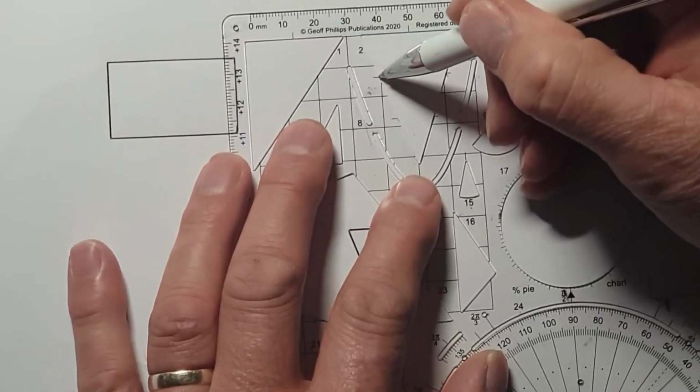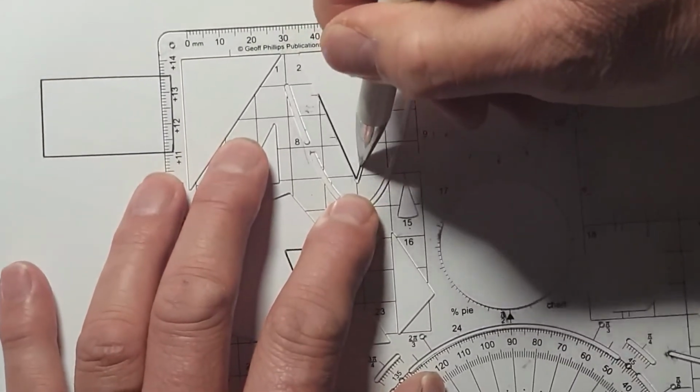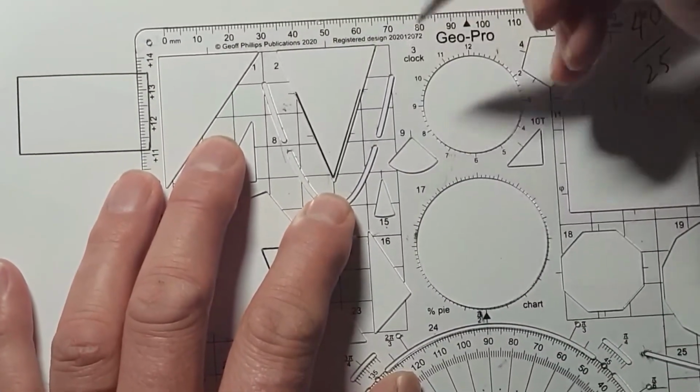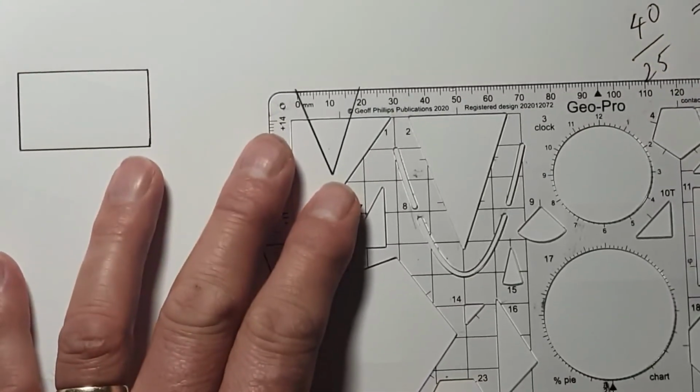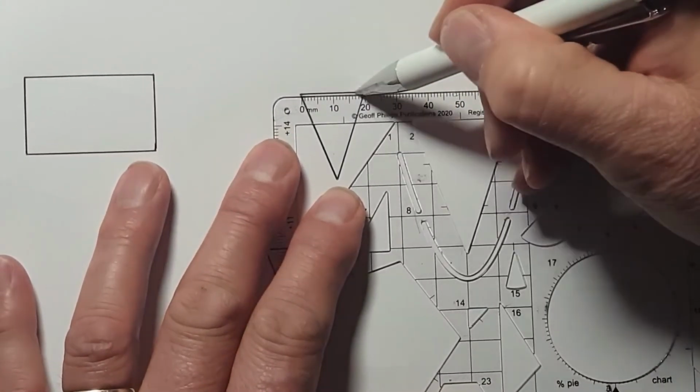Similarly, this little mark here, if I go up and back to that mark and complete it, you'll see that that's 20 millimeters.